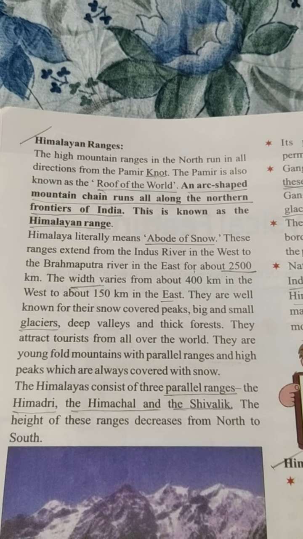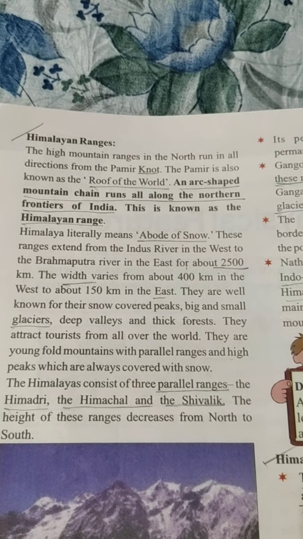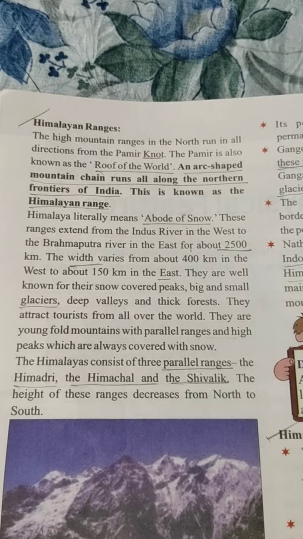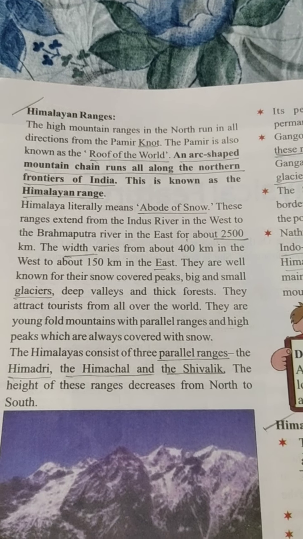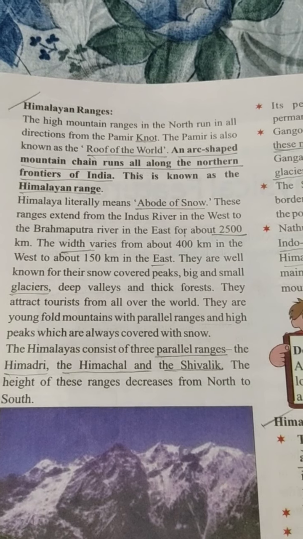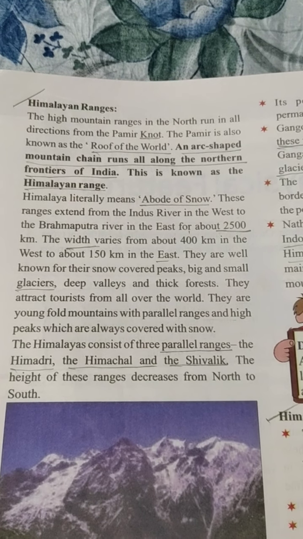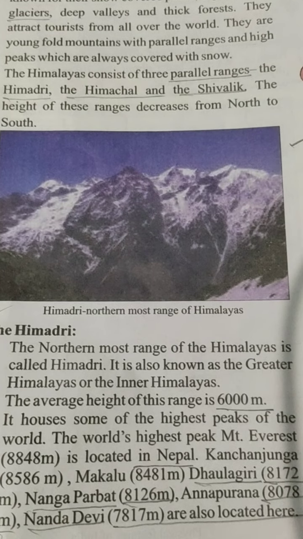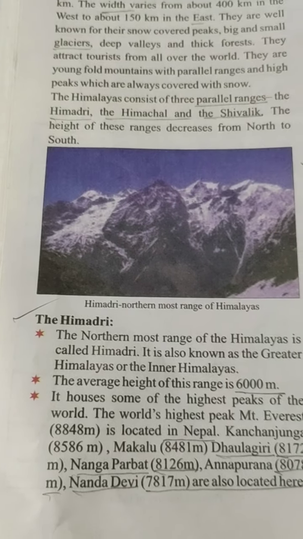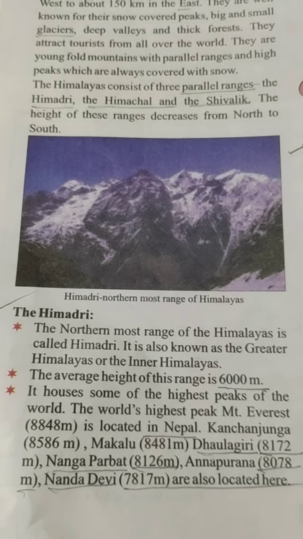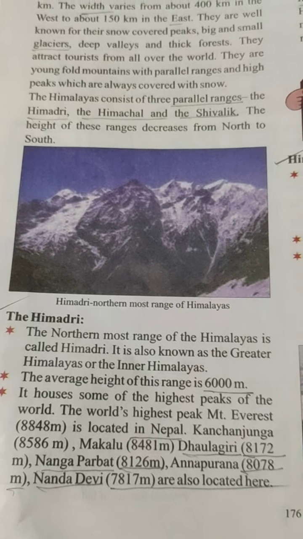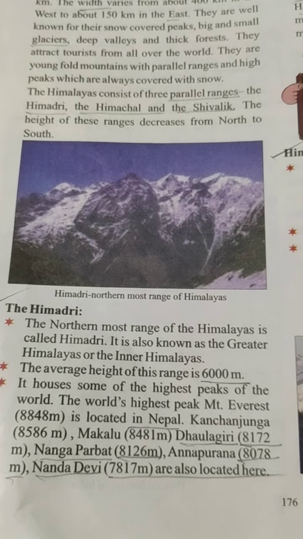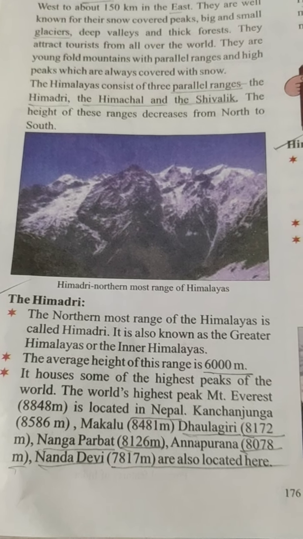They are young fold mountains with parallel ranges and high peaks which are always covered with snow. The Himalayas consist of 3 parallel ranges, the Himadri, the Himachal and the Sivalik. The height of these ranges decreases from north to south. Children, see Himadri, the northernmost range of the Himalayas. First, we will discuss the Himadri. The northernmost range of the Himalayas is called Himadri. It is also known as the Greater Himalayas or the Inner Himalayas.